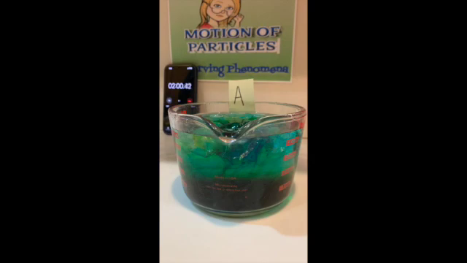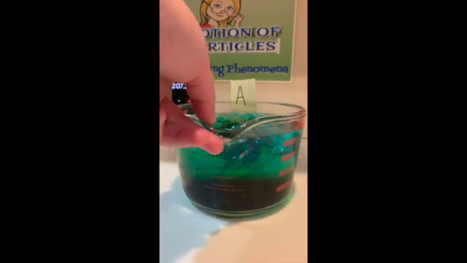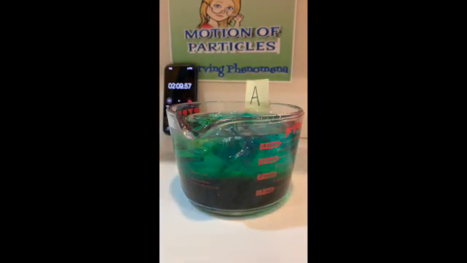You can see there's still a really good area right in here that's not mixed all the way to make that green. Still going.